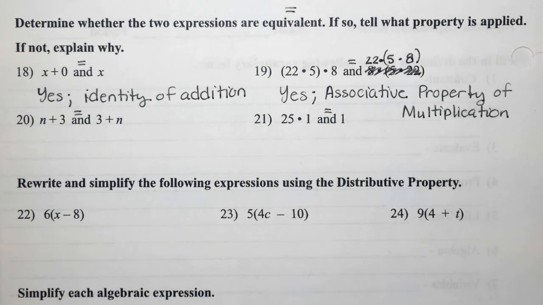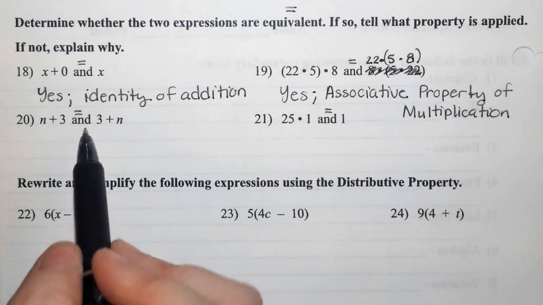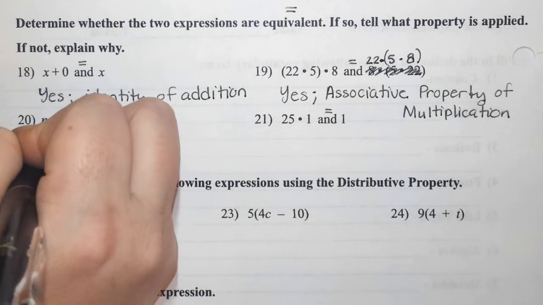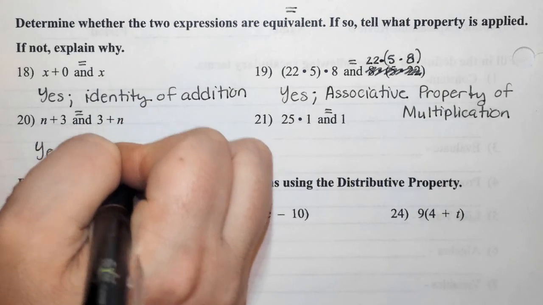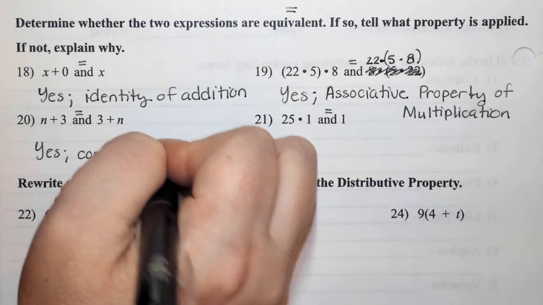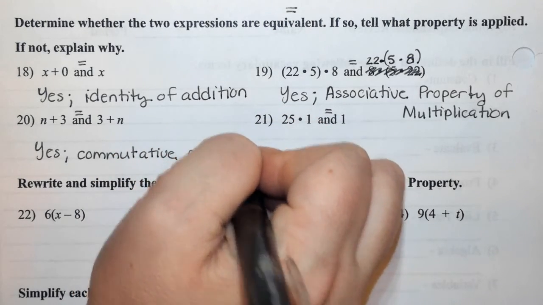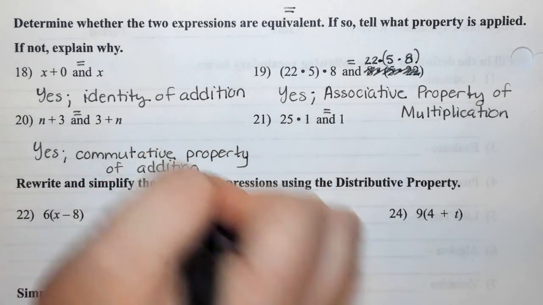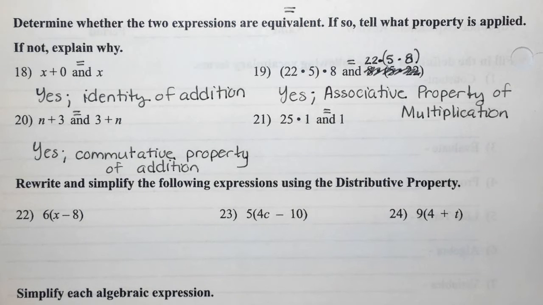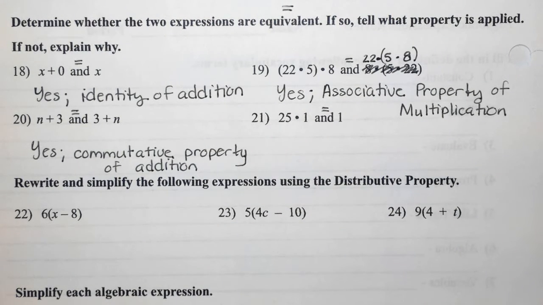All right, number 20. N plus 3 and 3 plus n. Are these the same, Peyton? Yes. What property is that using? The commutative property of? Commutative property of addition. Can a problem have more than one? For 6th grade, no. That's why I had to change number 19 because it had too much going on. But in 6th grade, we'll just have one thing happening at a time.